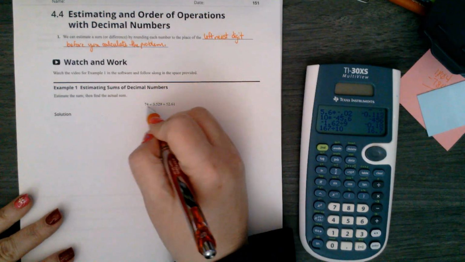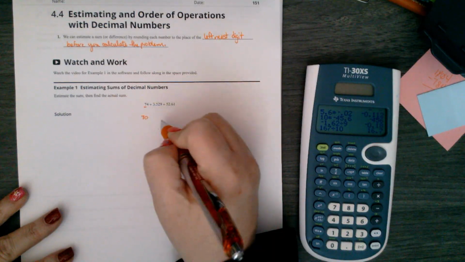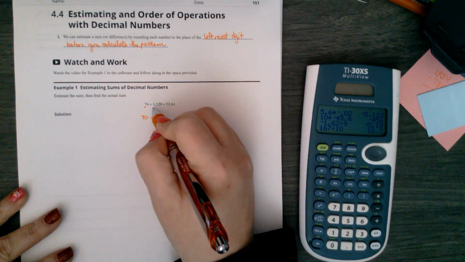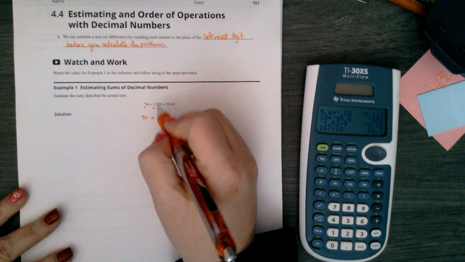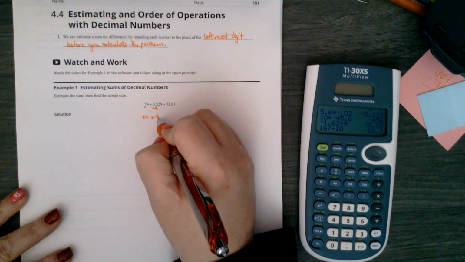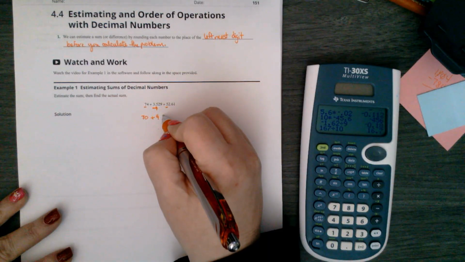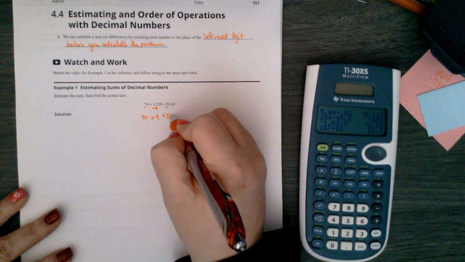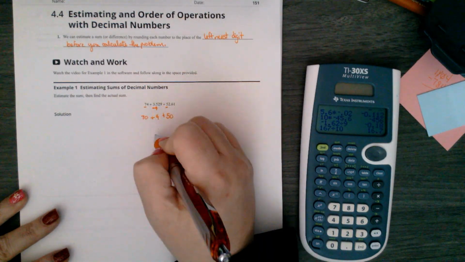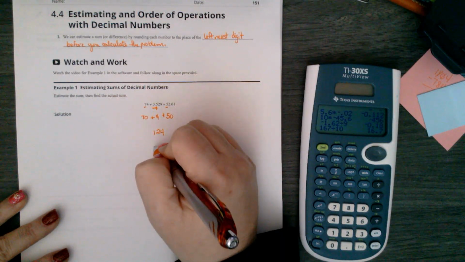So here, the 74 would be rounded to the 7. So that's going to be 70. Plus, here, this gets rounded to the 3. The 5 makes the 3 go up to a 4. Here, this gets rounded up to 50. So when you add all those, you get 124 for your estimate.